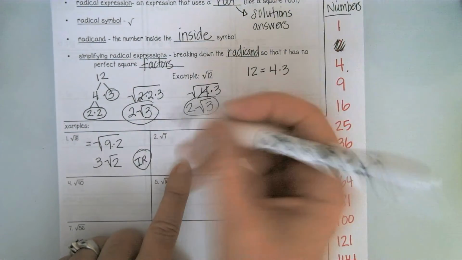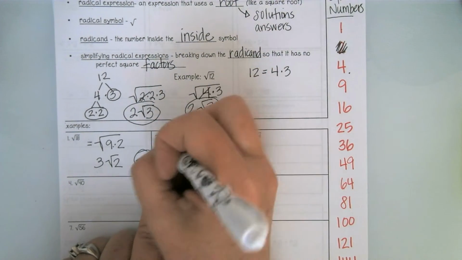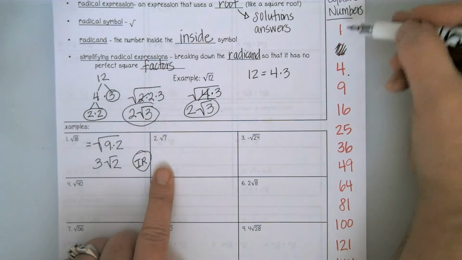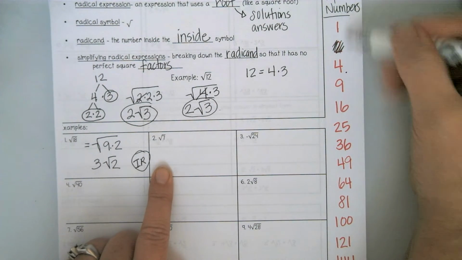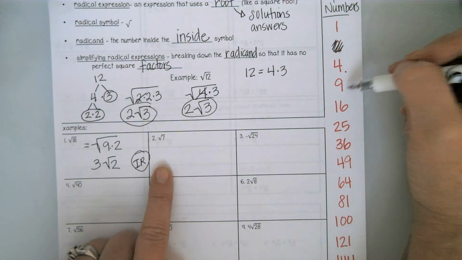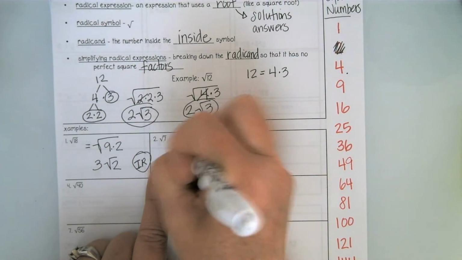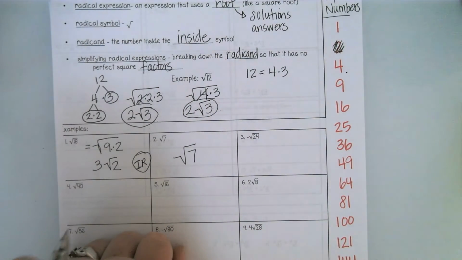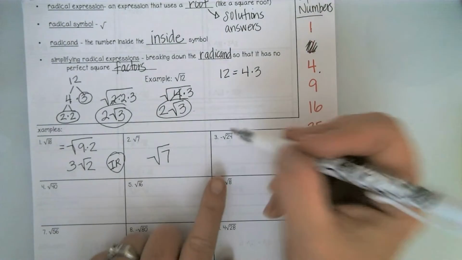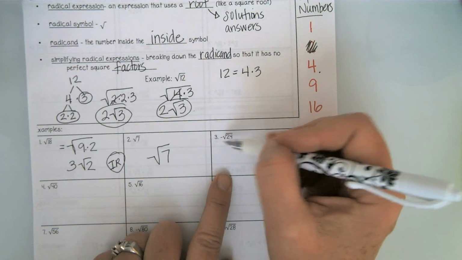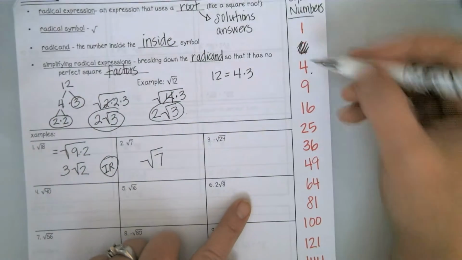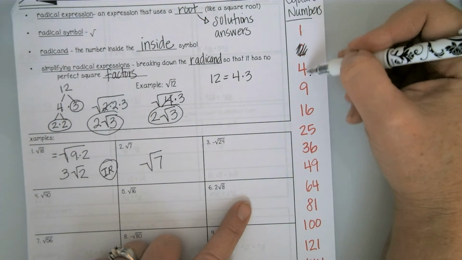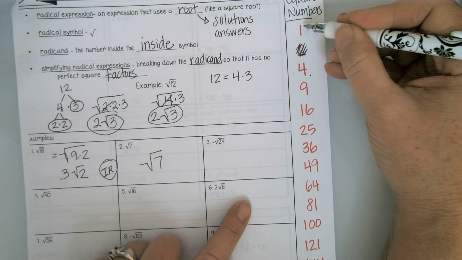Let's go to number 2. Now I notice that the square root of 7, I'm going to look for numbers that go into 7. 1 does not, 4 does not, and 9's too big. So this is already simplified. I can't do anything to that. Now let's look at number 3. Number 3 has a 24 on the inside. I'm going to look for numbers that go into 24.